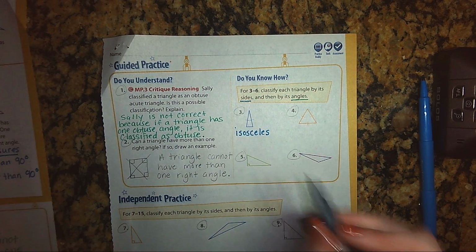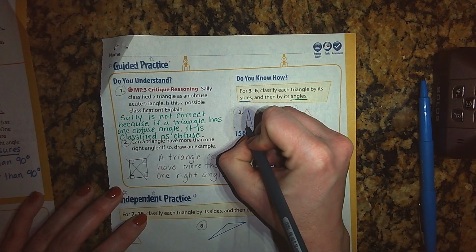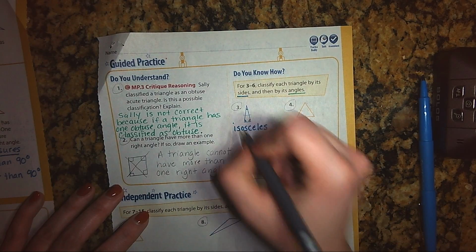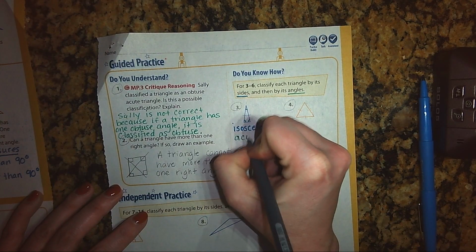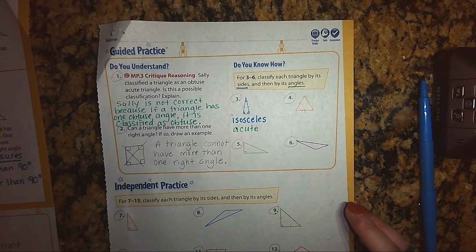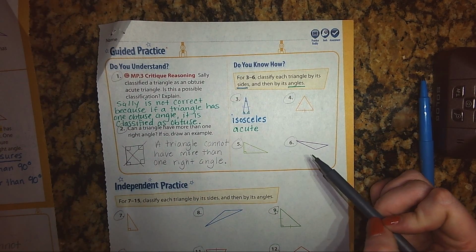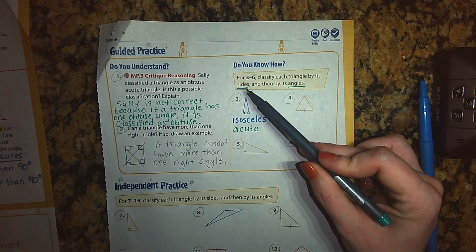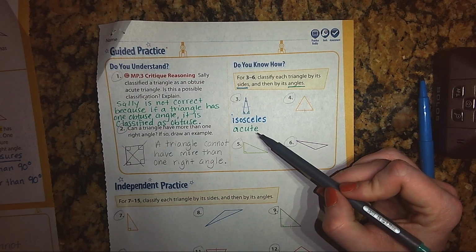So you'll see really small openings here where the lines meet. So that is an acute triangle. Now for 3 through 6, you should have 2 different words to classify by the sides and to classify by the angles.